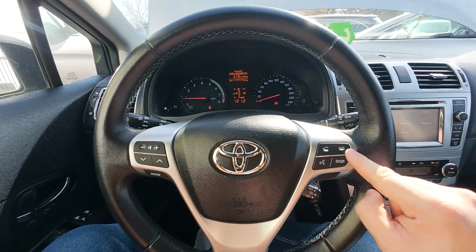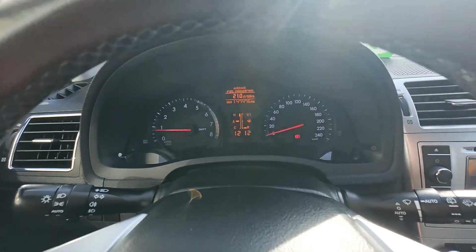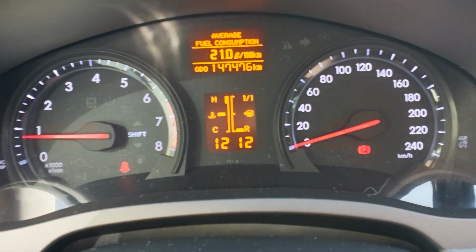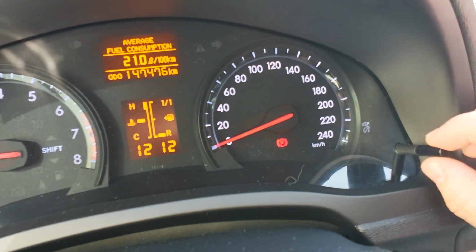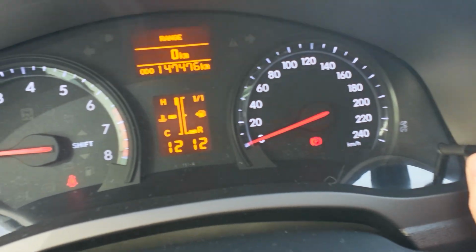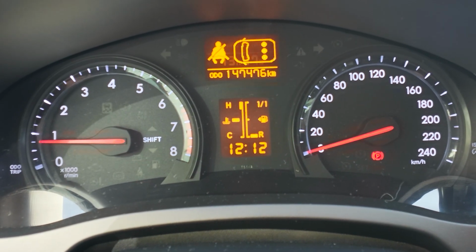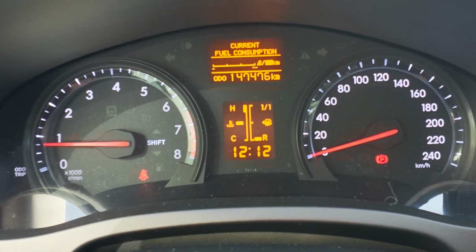If you don't have this button on the steering wheel, you should have this knob here. Press it to adjust the information, same as on the steering wheel.